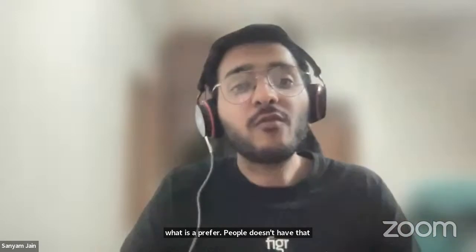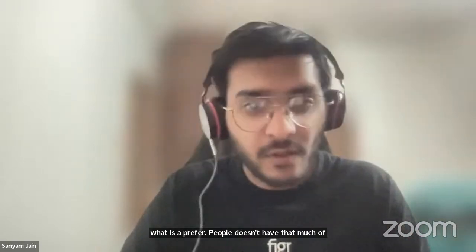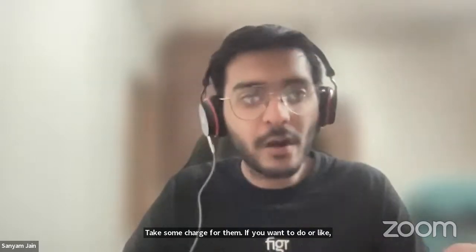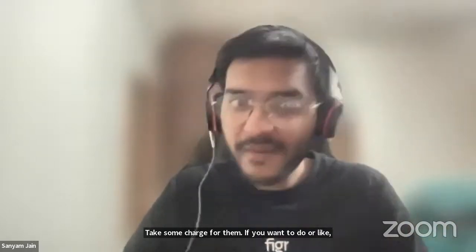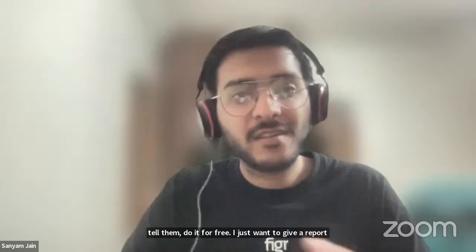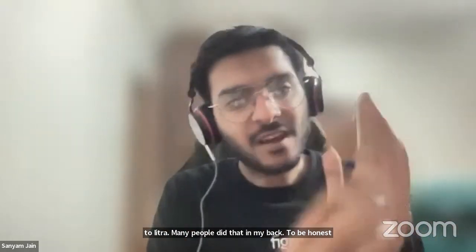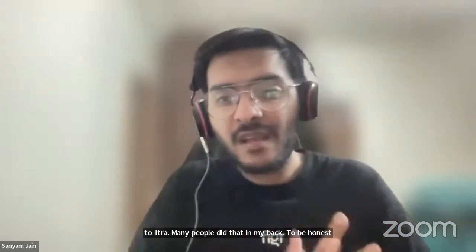Do it for them. Take some charge for it if you want, or tell them I will do it for free, I just want to give a report to IIT Madras for the BDM project. Many people did that in my batch, to be honest. They went to a tea stall and asked, okay, bhaiya, you write this down and tell us, we will build it for you.